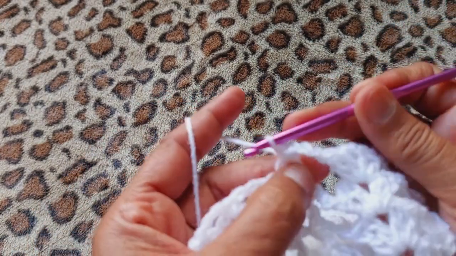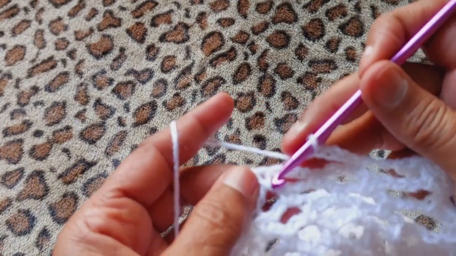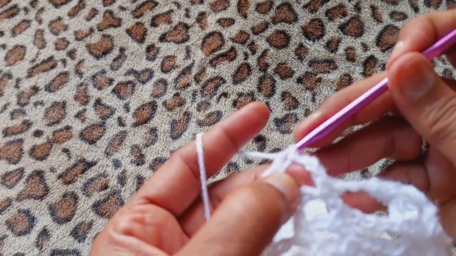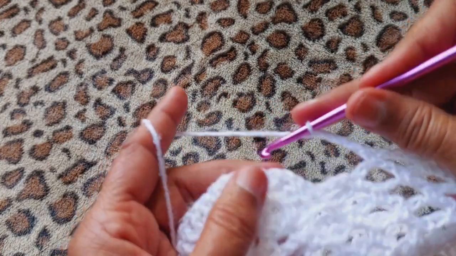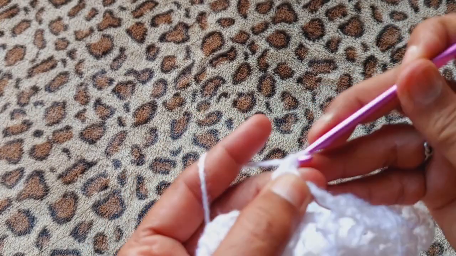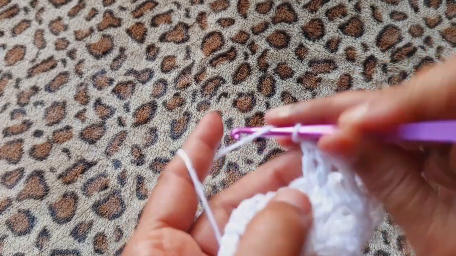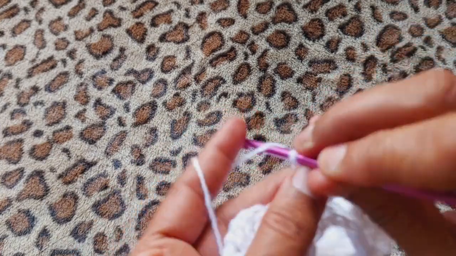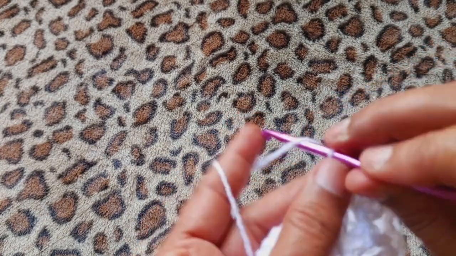So in a way our pineapple is complete. Chain 3, cluster V on cluster V, chain 2.